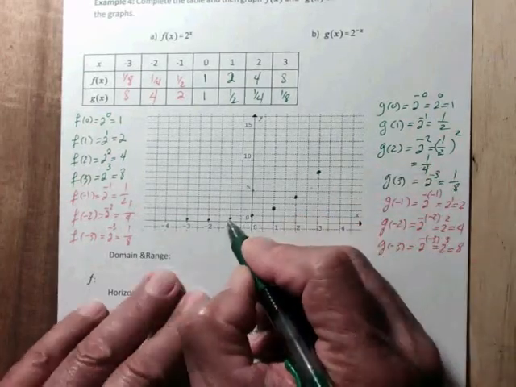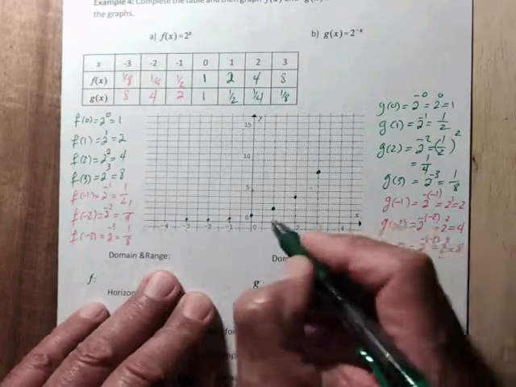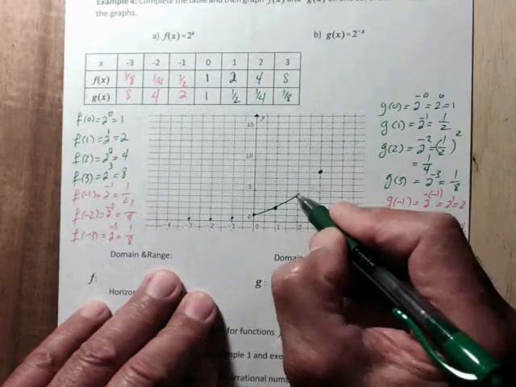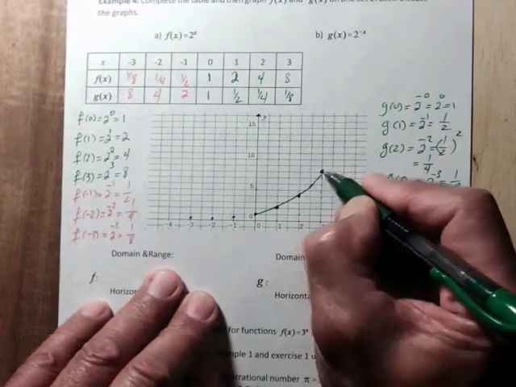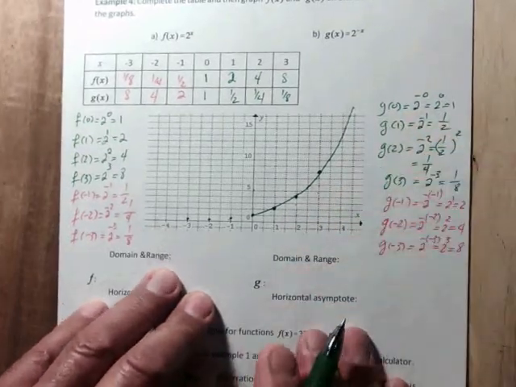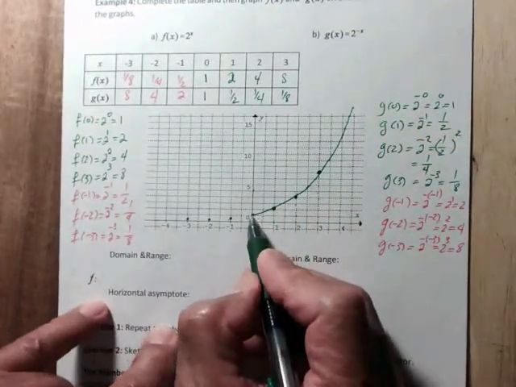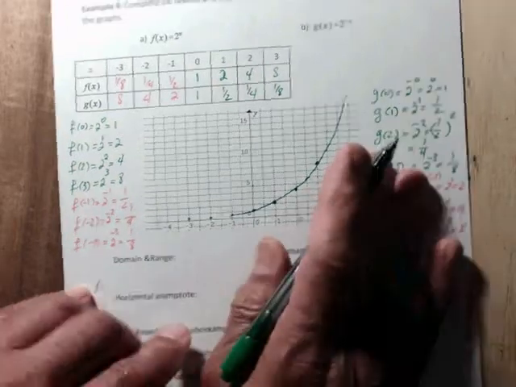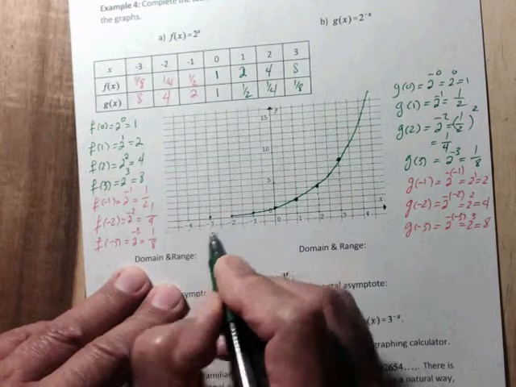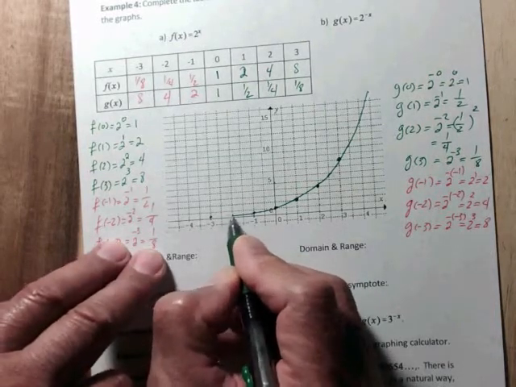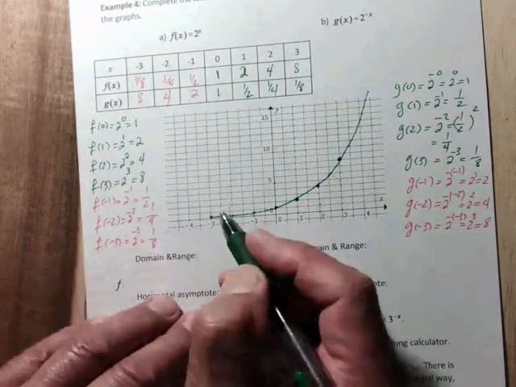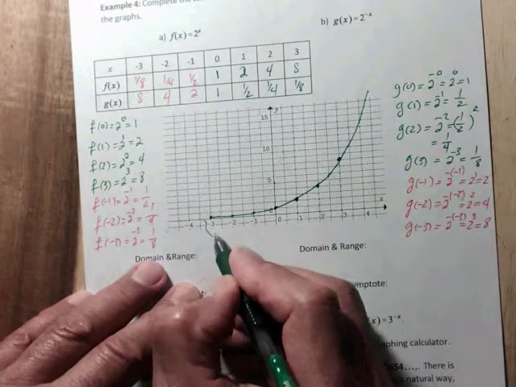Let me just draw. If I start going to the right, to this point, and I continue, it's going to go like that. And if I go to the left, you get closer to the x-axis, but you always stay away from it. You never touch the x-axis, like this. So that means the x-axis is an asymptote.